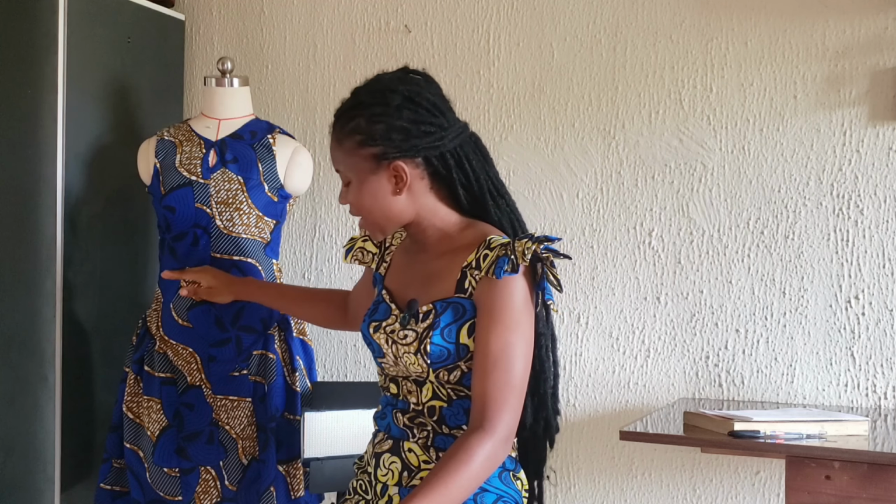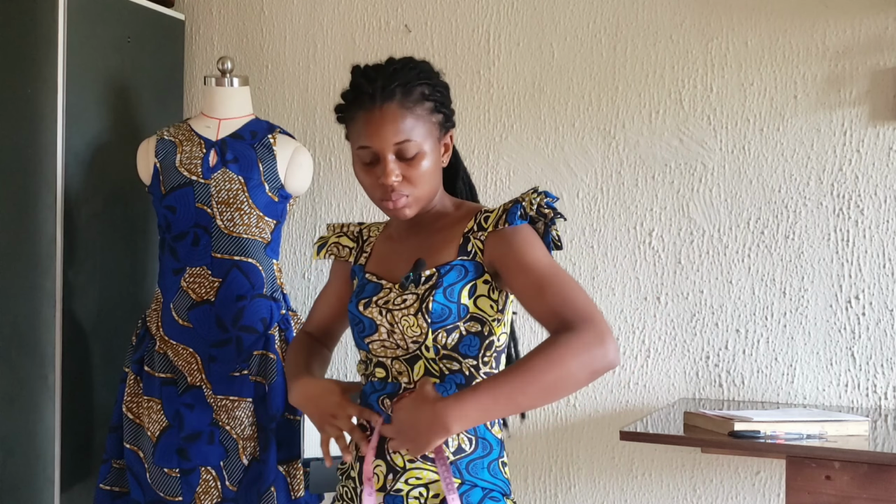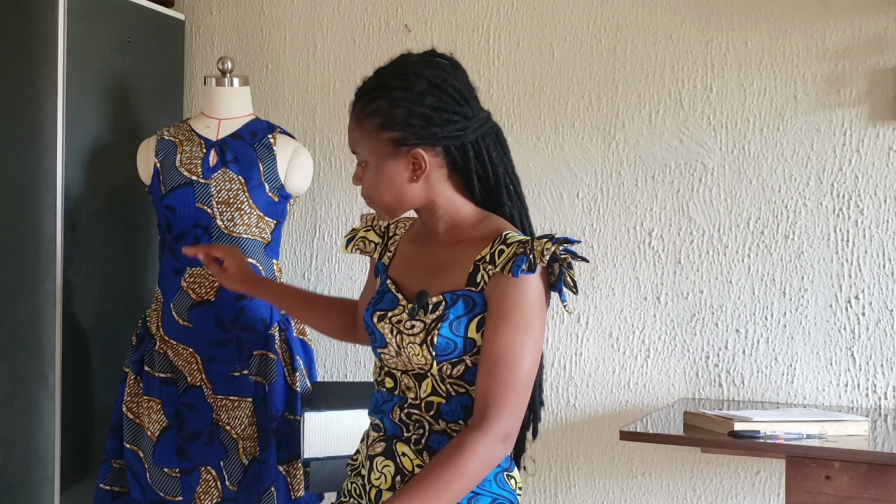Whatever you have here is what you use to calculate the volume that you're going to have from your waist area to the floor. Okay? Now, back to the waist measurement. Multiply your waist measurement by 3 if you want it full. If you want it fuller, you go with 3.5. But to be on the safe side, just use 3 or 2.5. And if you want it to be very scanty, then you can go with 2.